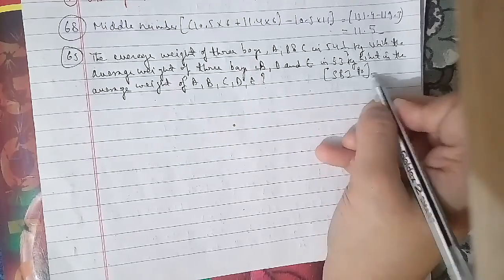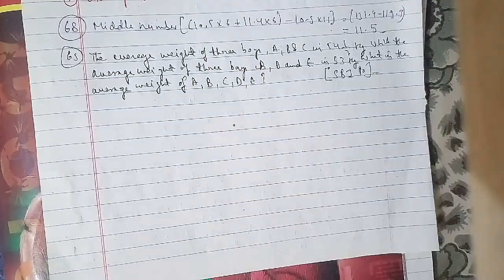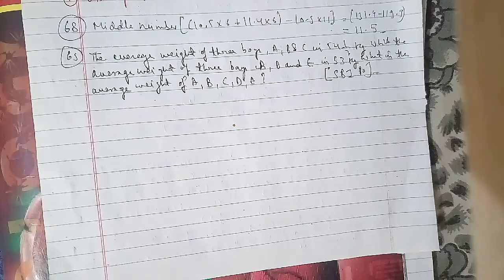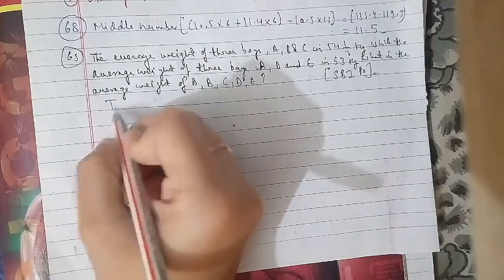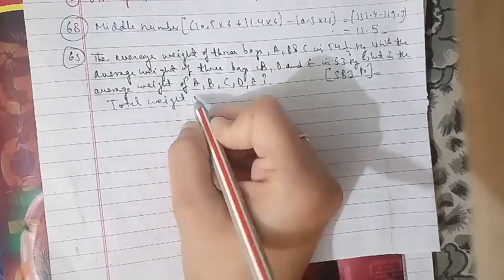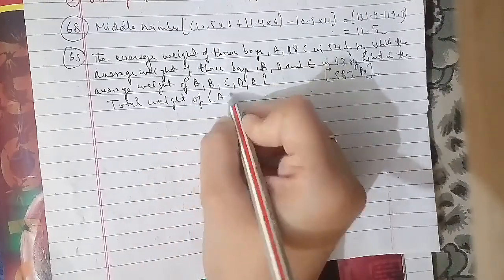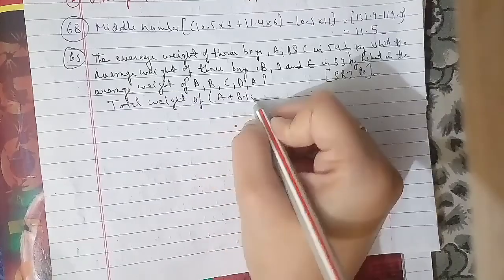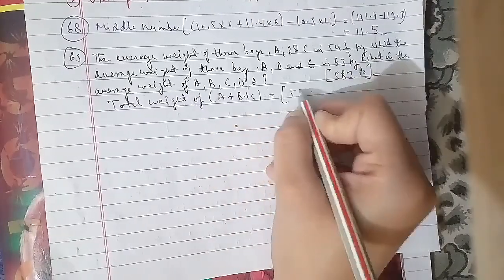Adding both, we get A plus 2B plus C plus D plus E, which is equals to 163 plus 159 kg. That will give 322 kg.